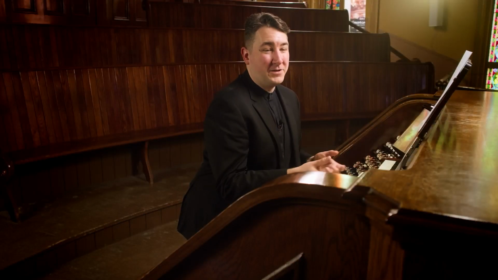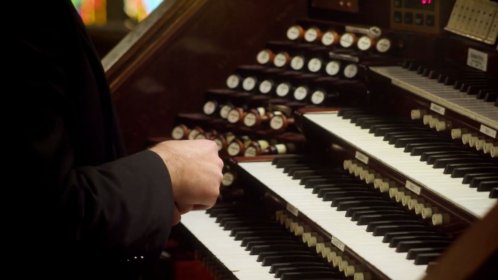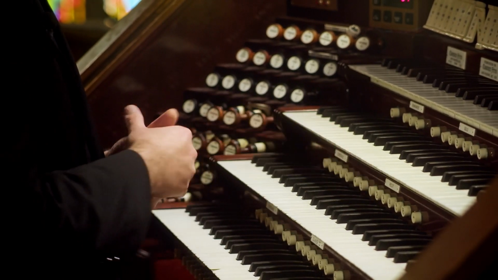Let's start with the swell divisionals. On a given organ, there might be as many as 8 divisional pistons on each manual. In the case of this organ here at Saint-Jean-Baptiste, we have 6. And so the way that I have divided my divisional pistons up is to create a crescendo, starting from the lowest to the highest number.